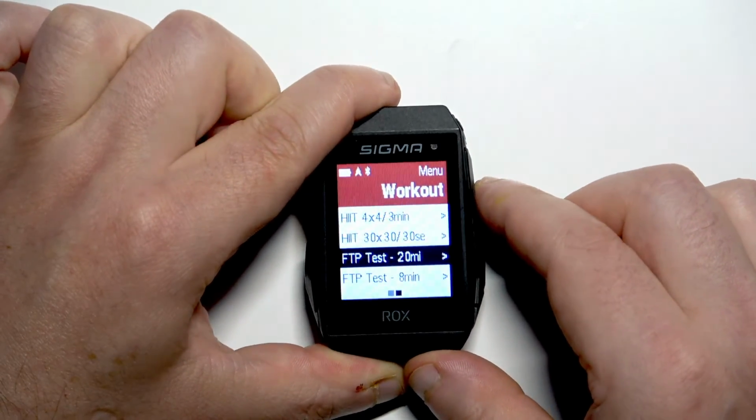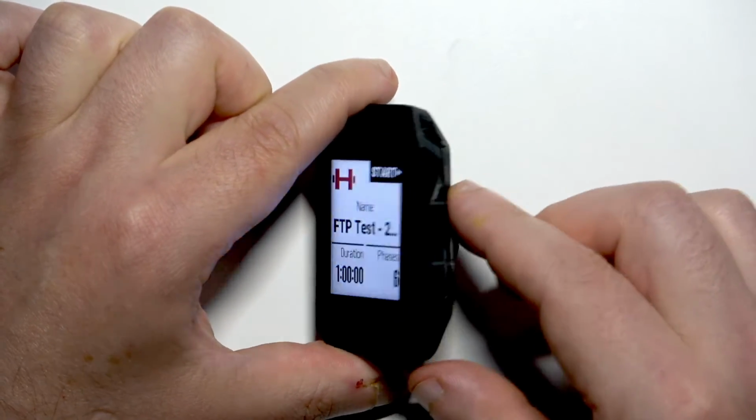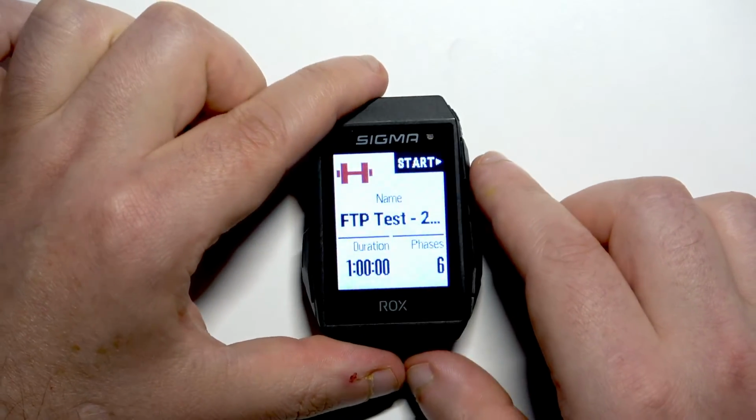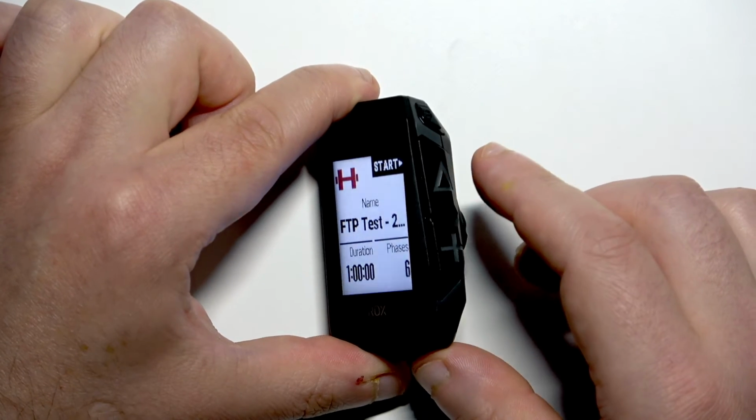For example, FTP test. Open it by clicking this button and start it by clicking it once again.